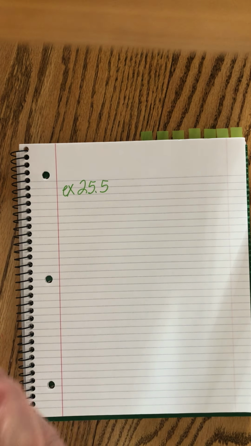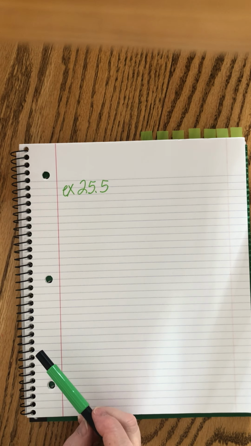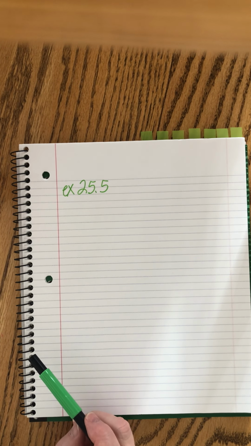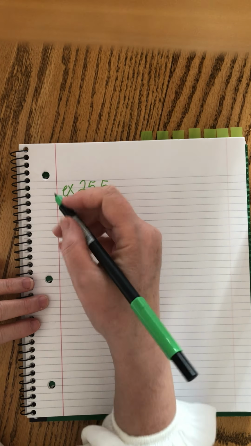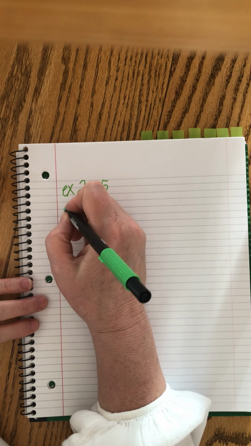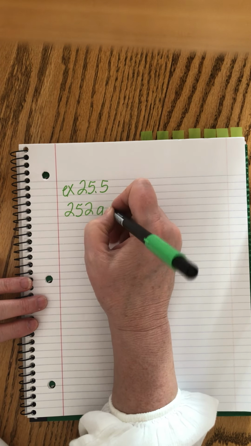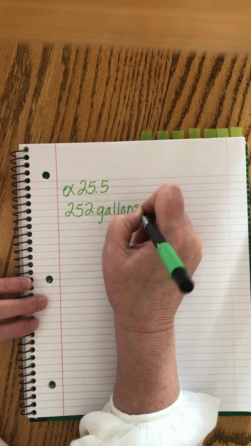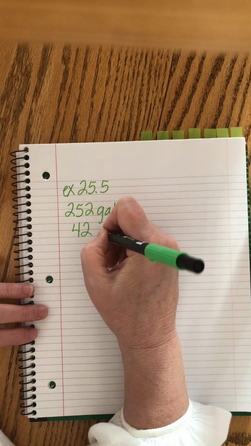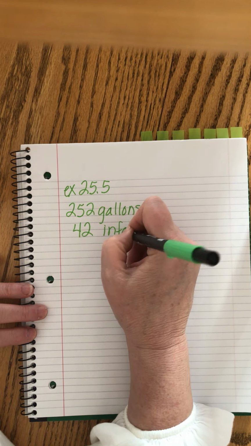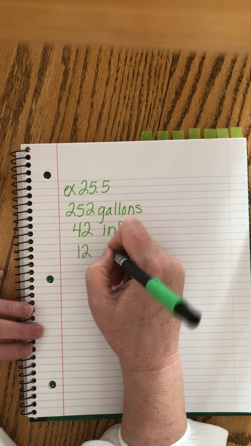This time we have workers who are babies. Oh, that just kills me. These babies are assigned to the task of drinking 252 gallons of milk. Okay? There are 42 of our infant workers, and they're on the job for 12 days.